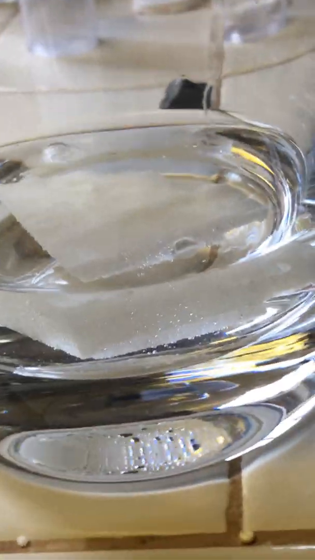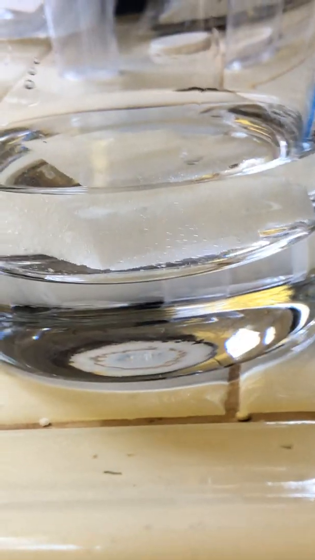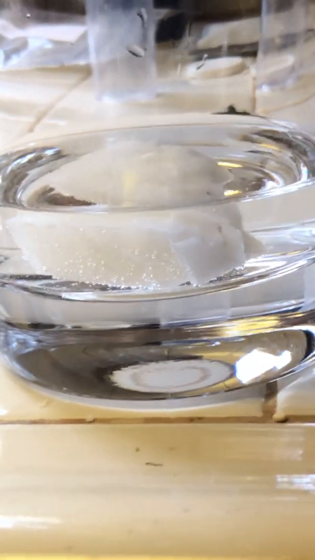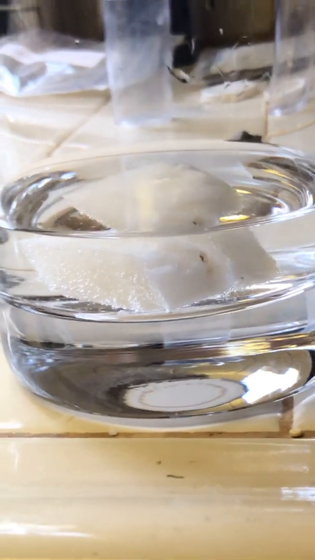What do you notice is happening on the side? What do you see along the side of the calcite? Do you see that? What's happening to the outside of the mineral? Look at that.